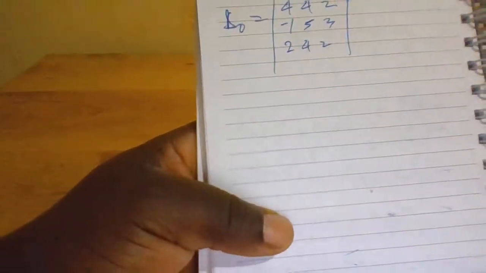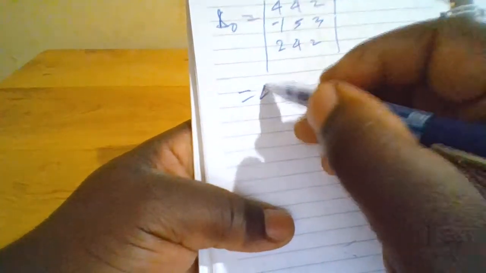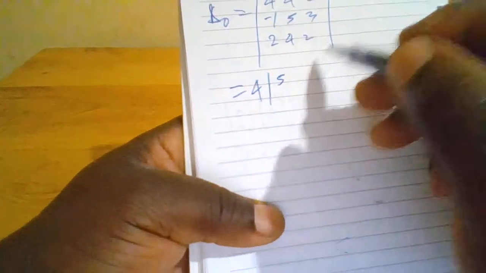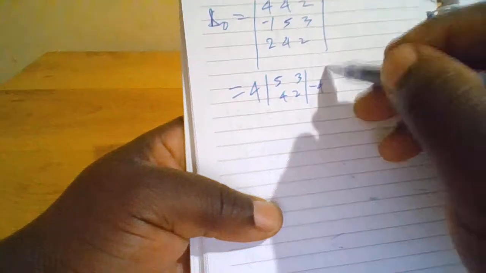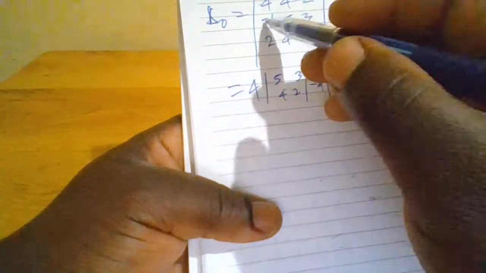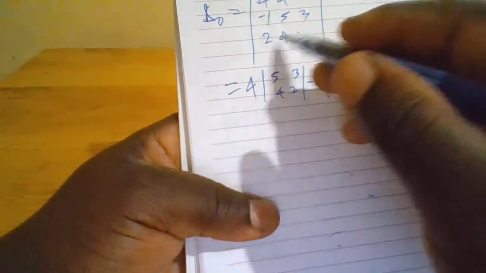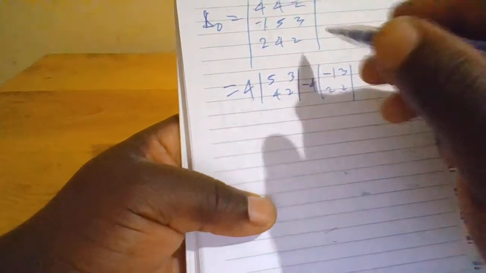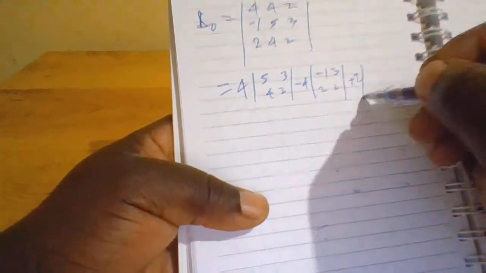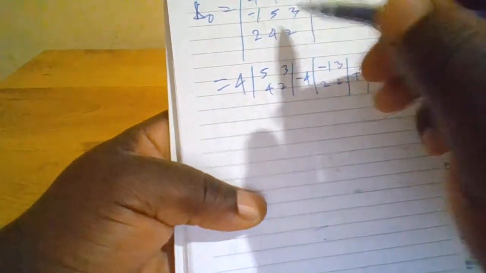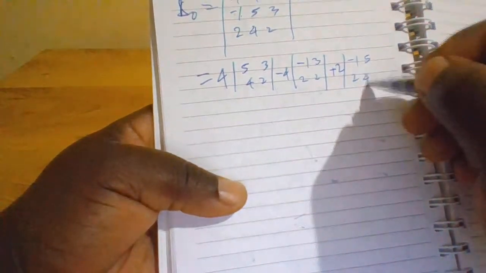So we expand the determinant: it will be 4 into 5, 3, 4, 2, minus 4 into negative 3 and negative 1 and 3, and then 2, 2. Then we have plus 2 into negative 1, then 5, 2, and then 4.